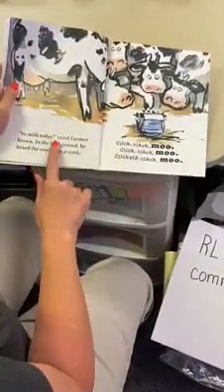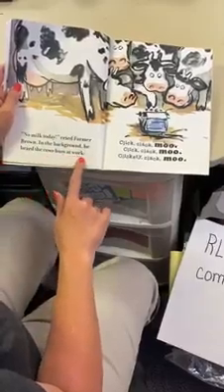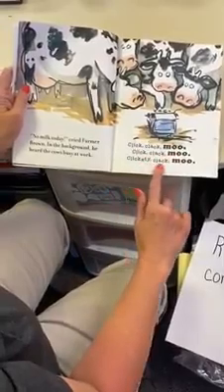No milk today, cried Farmer Brown. In the background, he heard the cows busy at work. Click, clack, moo. Click, clack, moo. Clickety, clack, moo.